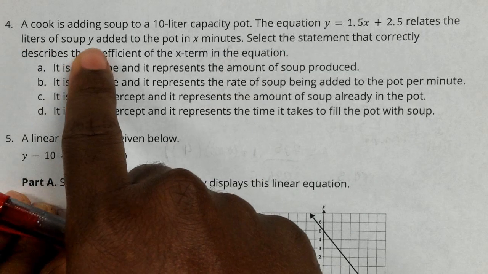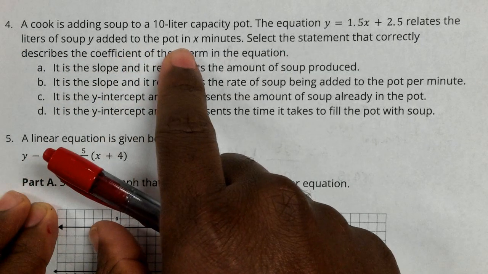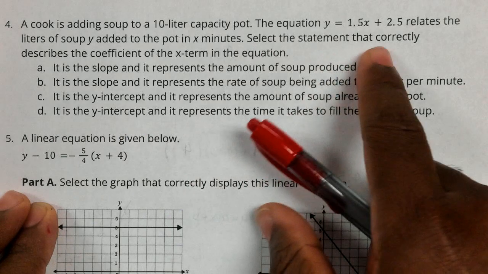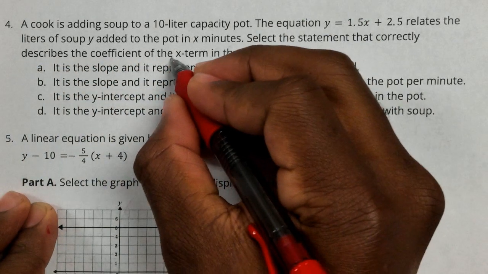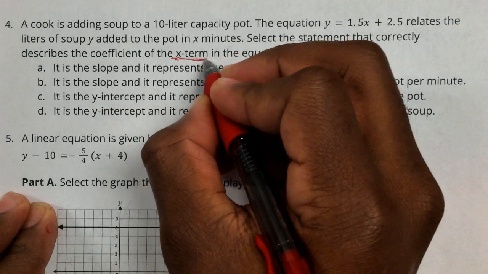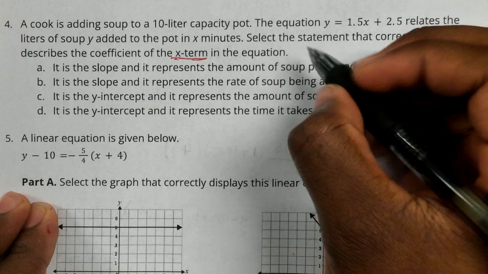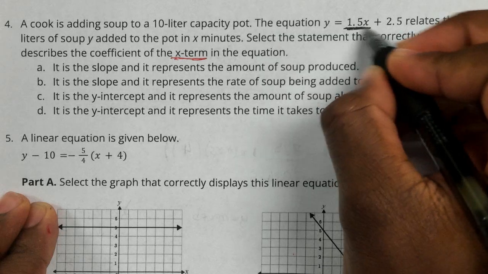Relates to the liters of soup y added to the pot in x minutes. Select the statement that correctly describes the coefficient of the x term. So I'm only focused on the x term. So that means looking at my equation, I'm only focused at this.